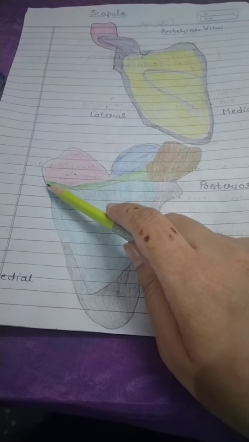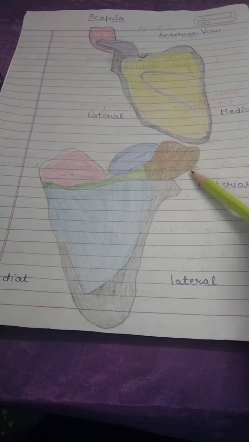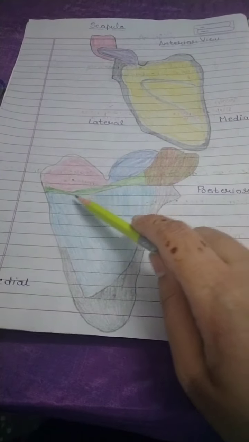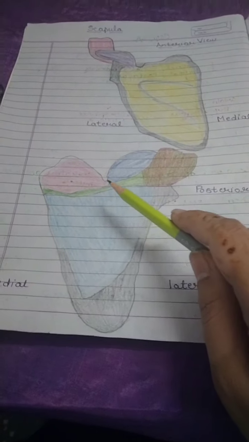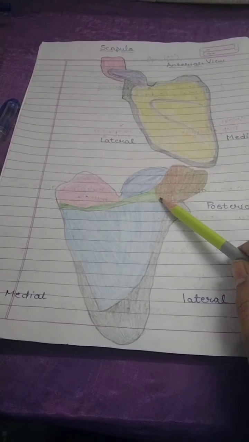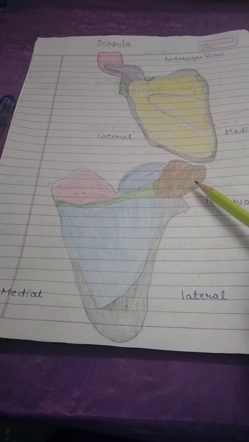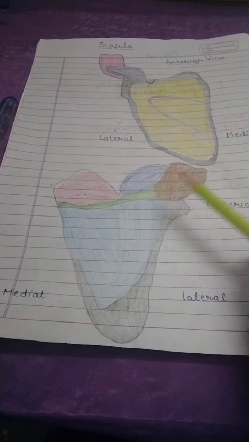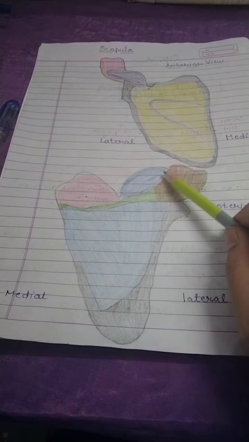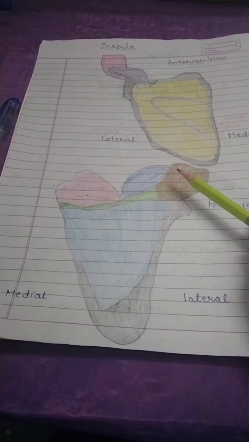The lower lip of the spine and the lateral border of the acromion process give origin to the deltoid muscle. The upper crest of the spine and medial border of the acromion process give rise to trapezius muscle.